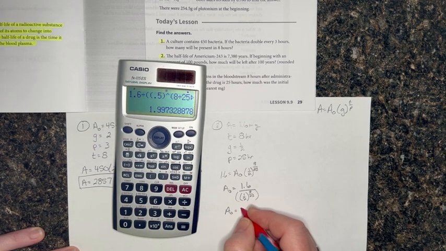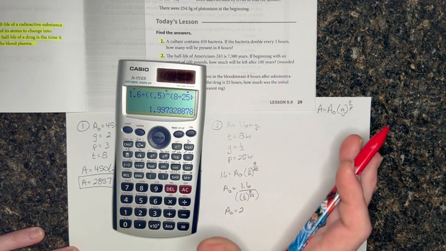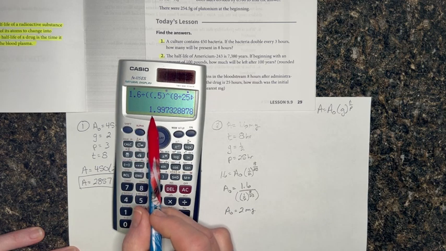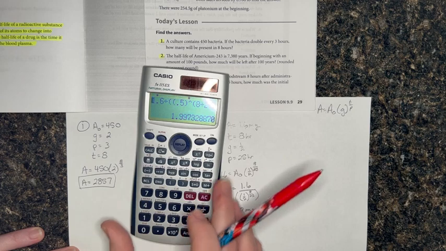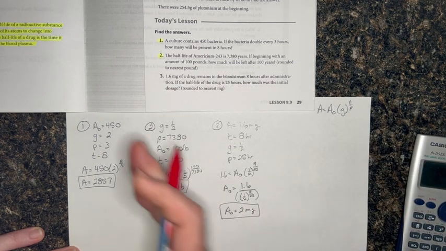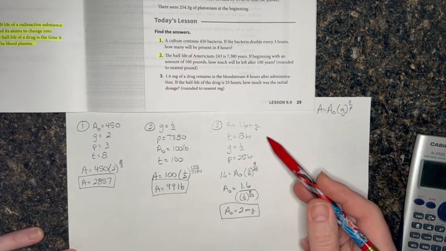So my A sub O is, and it said milligram, round to the nearest milligram. So the nearest milligram is 2, even though technically you would think you'd want 1 decimal, but 2 milligrams. Okay. 1.99 rounded to the nearest milligram is 2. So they are originally given 2 milligrams of whatever this drug is. They don't tell us here because it doesn't matter.